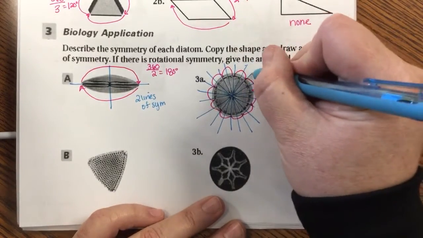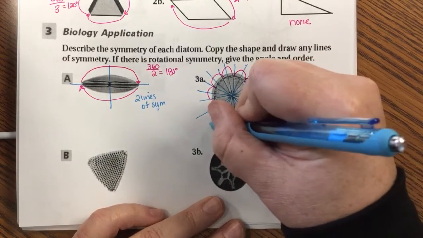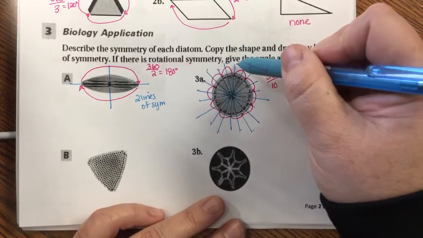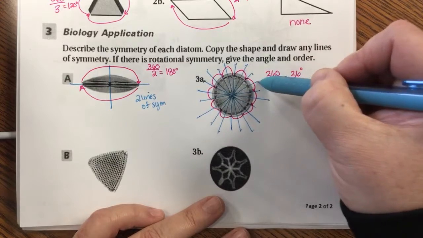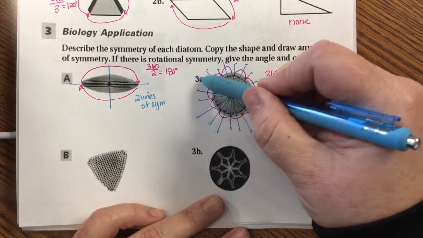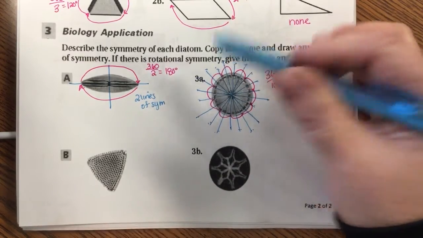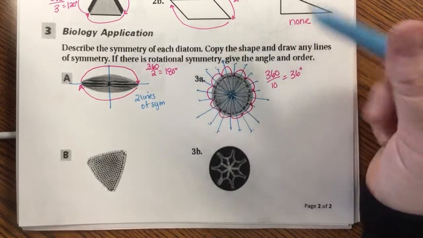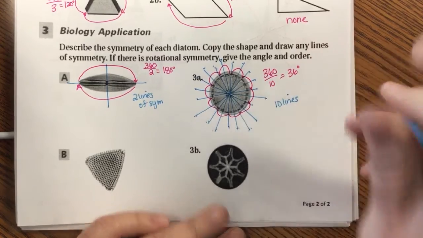So 1, 2, 3, up to 20. Okay, so I said don't count them twice, and I know you're thinking, well, then why did you count them twice? Because I know that it's exactly half of 20.